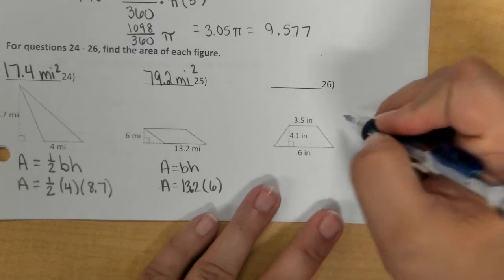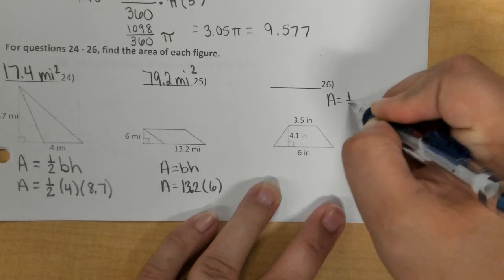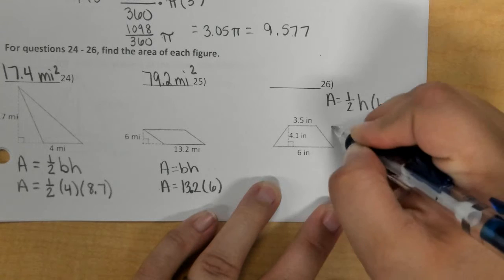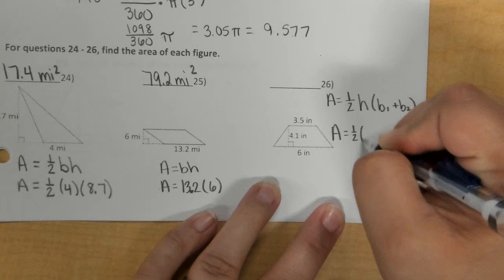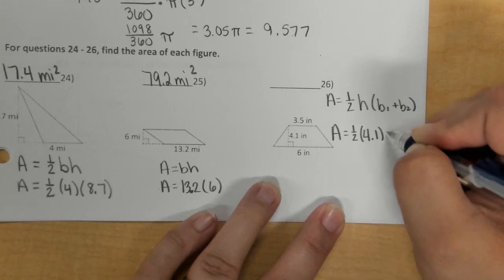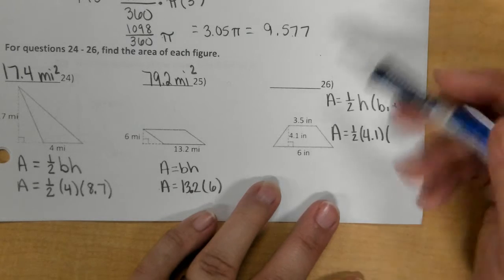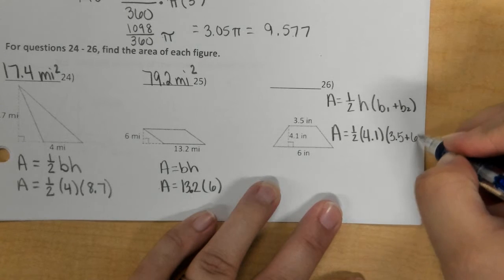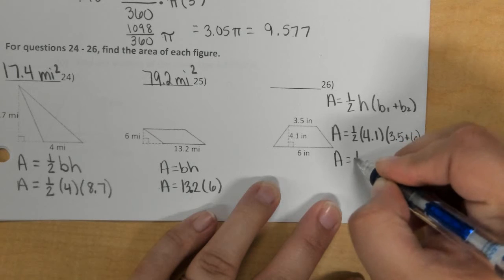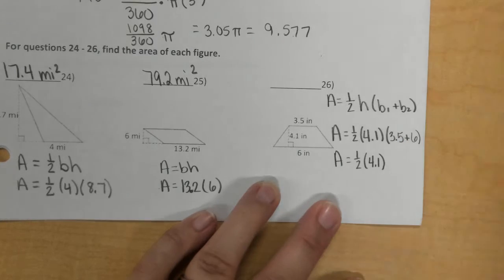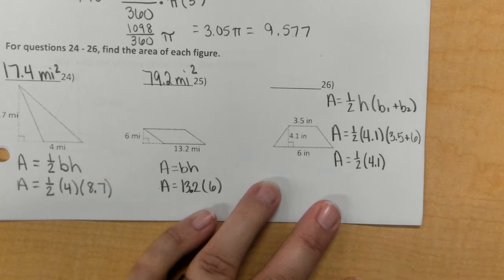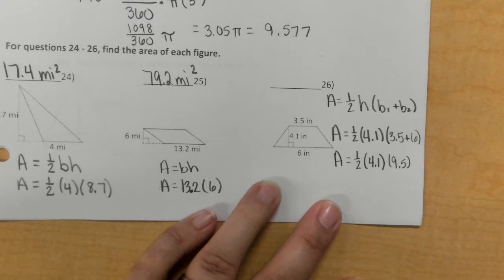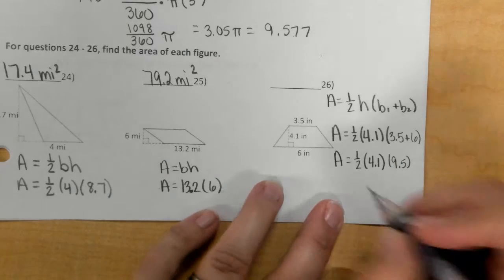Then for 26, we have area equals 1/2 times the height times the sum of the bases. So the height is 4.1, and then base 1 and base 2 would be 3.5 plus 6. And I would definitely add your bases first. So 6 plus 3.5 is 9.5 times 4.1.